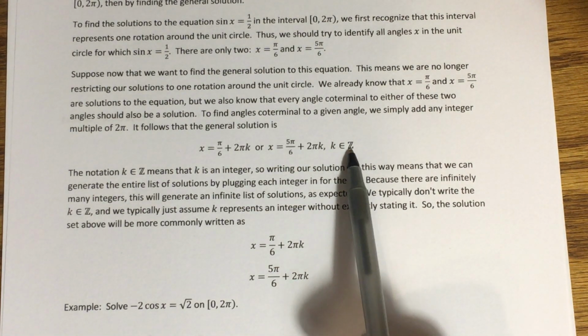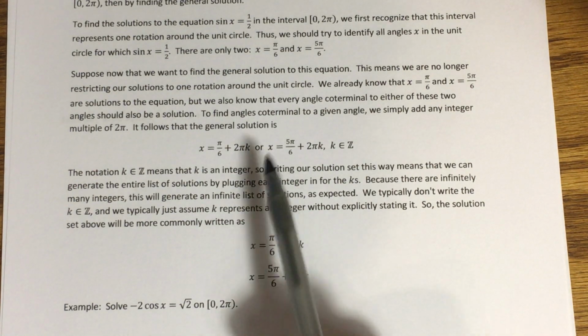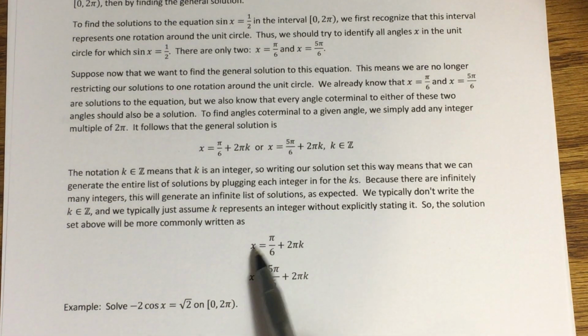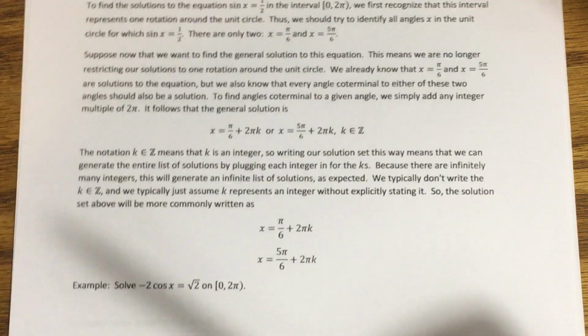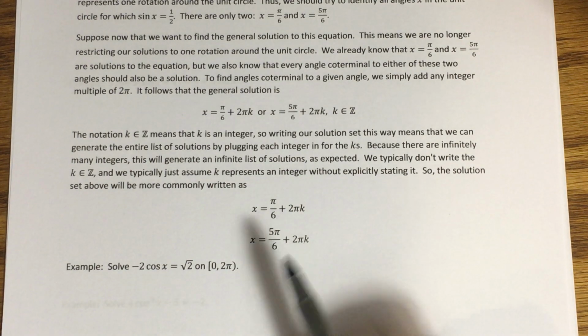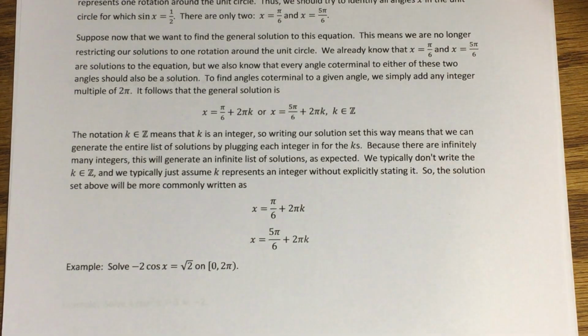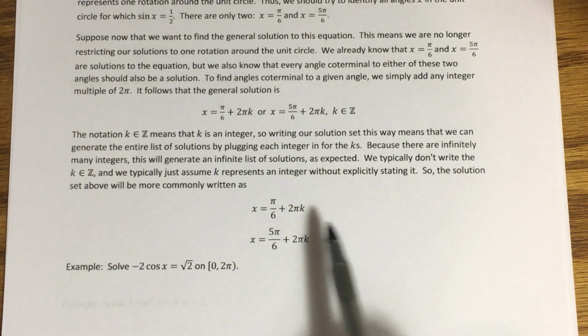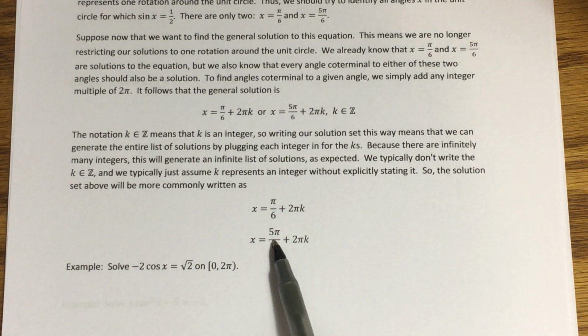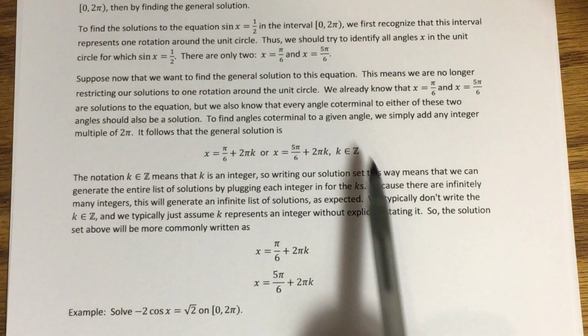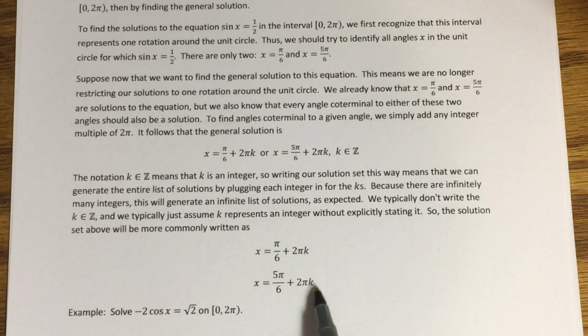Now, even though I'm using this notation here, in general, I'm not going to write this, because if I simply write my solution set this way, x equals pi over 6 plus 2 pi k, x equals 5 pi over 6 plus 2 pi k, we're going to assume that it's implied that k represents any of the integers. I can plug in any integer for k here, and that gives me another solution to this equation. So this symbol, I'm showing it to you once, but in general, we're going to leave this off and just understand that this is implied when we write a solution set this way.